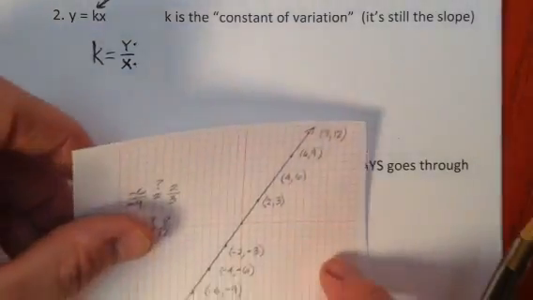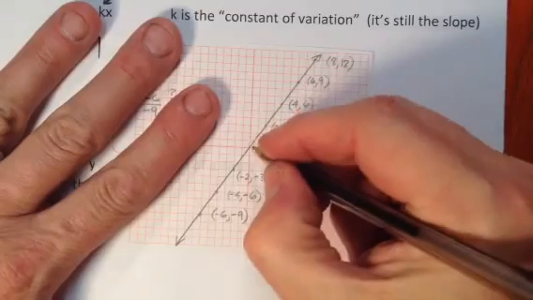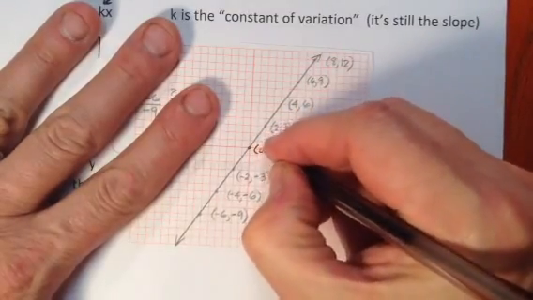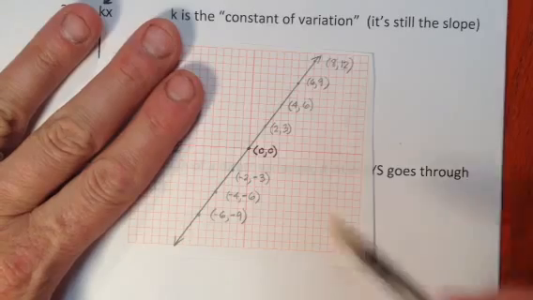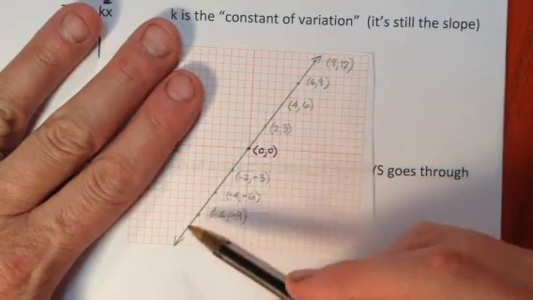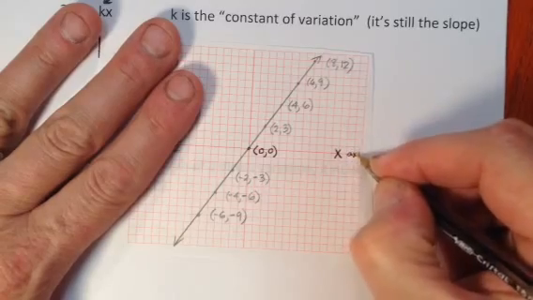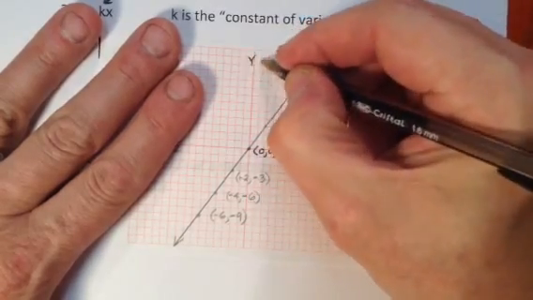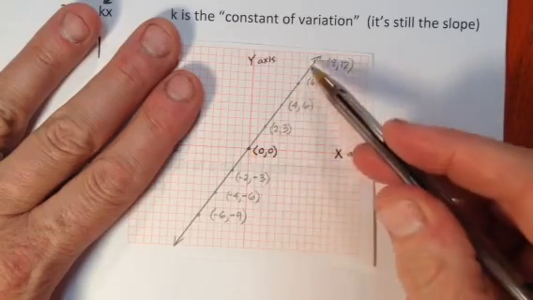So if I come over here and give you this picture right here, you can see, or hopefully you can see, that this line that I've made up is simply going to go through the origin. Here's my x-axis, and here's my y-axis, and hopefully it's very obvious that I go through the origin, and it does.